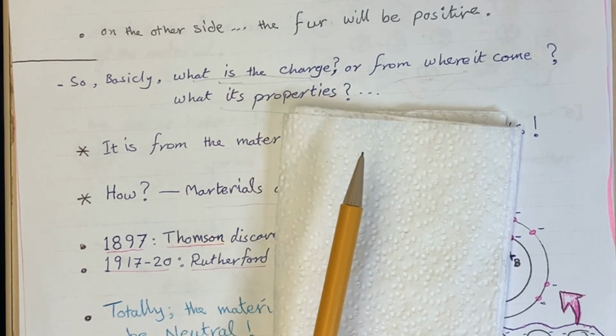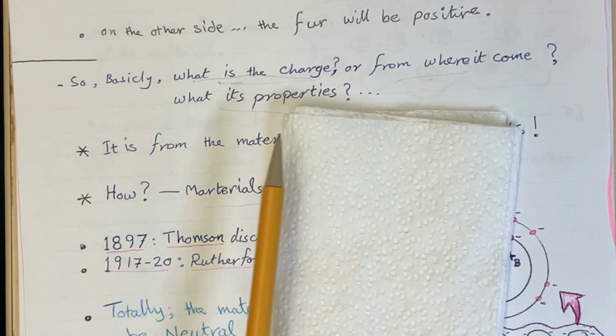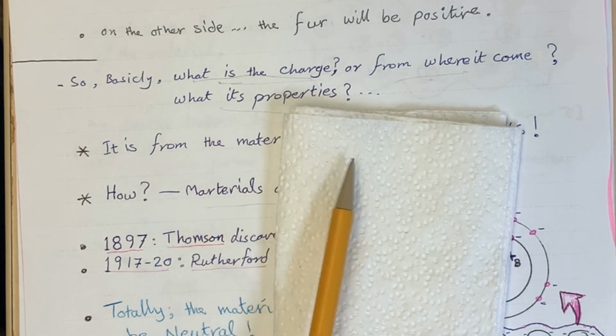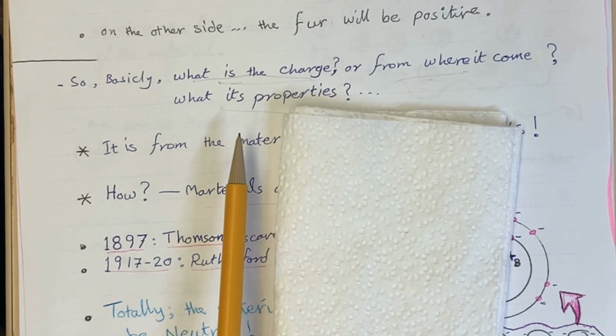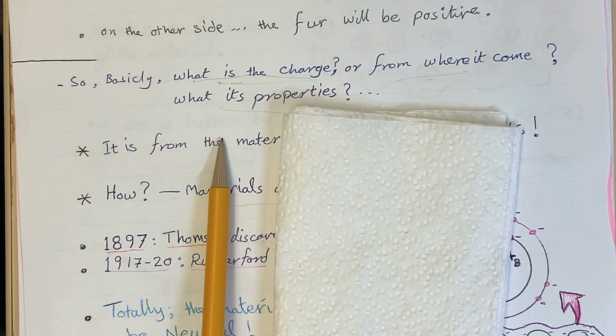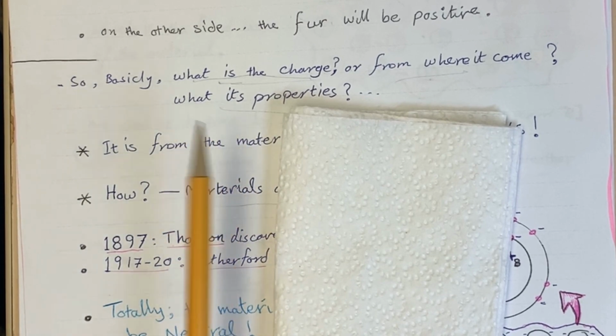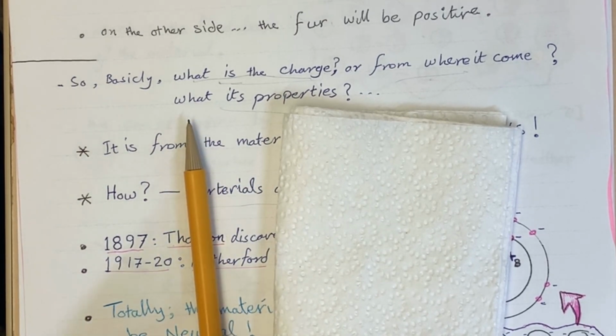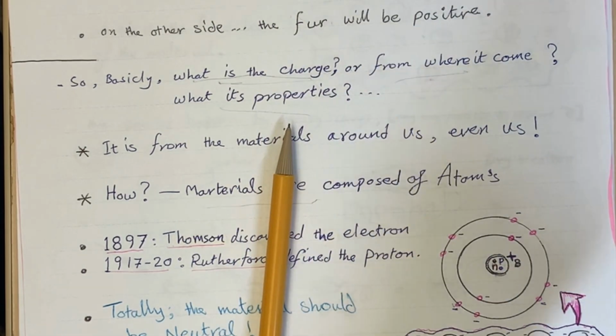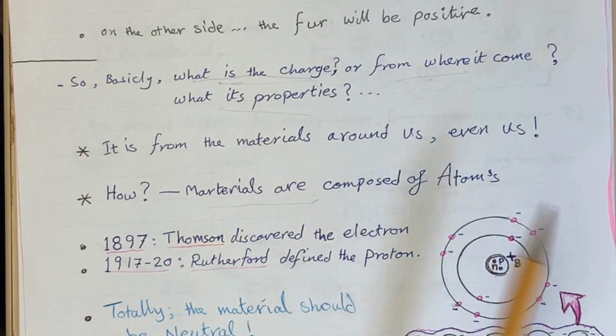We don't know enough about positive and negative yet, but the charge came from them. It didn't come from outside this closed system, which is the piece of plastic and the piece of fur, okay? So that charge came from the material.